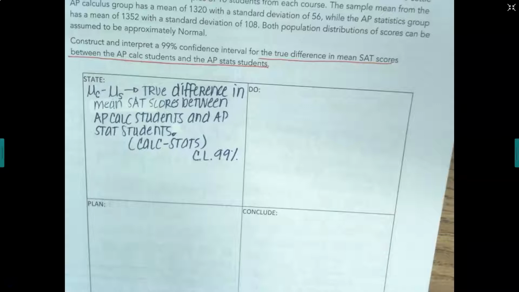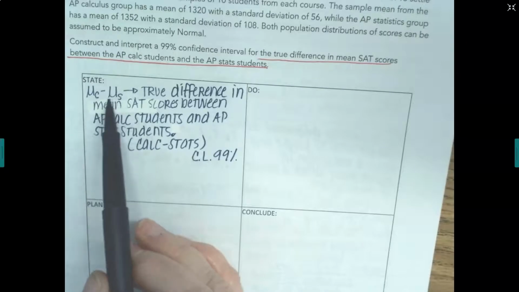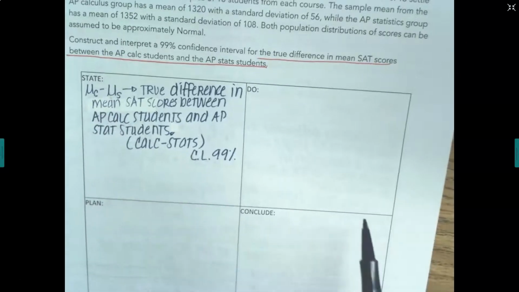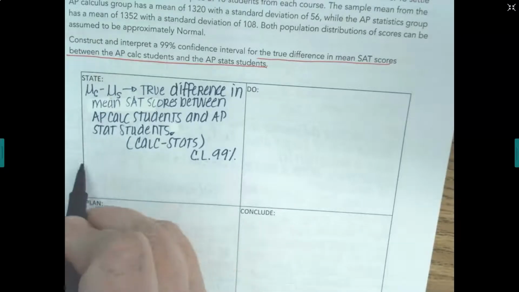So our parameter is the true difference in mean SAT scores between AP Calc students and AP Stat students, and then I wrote Calc minus Stats, so that automatically defines our C and our S up here, with a confidence level of 99%. As I mentioned before, I like to put my statistics in here too, so I have them easily available to me.